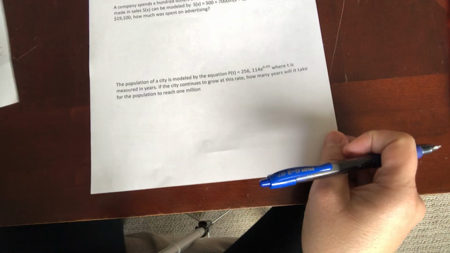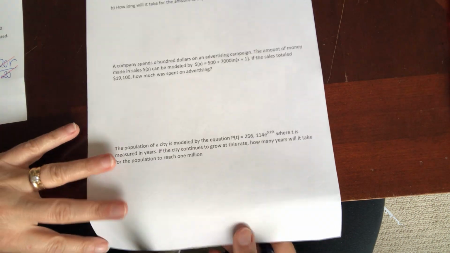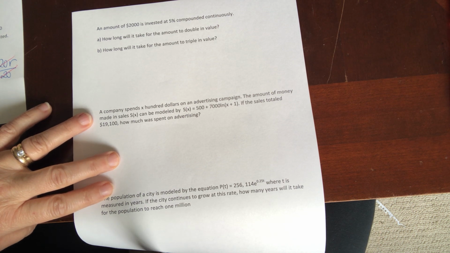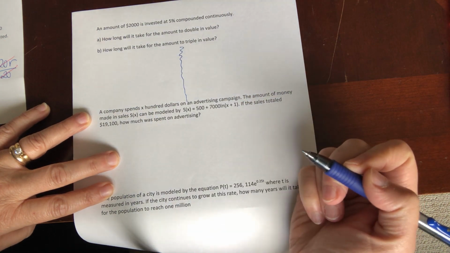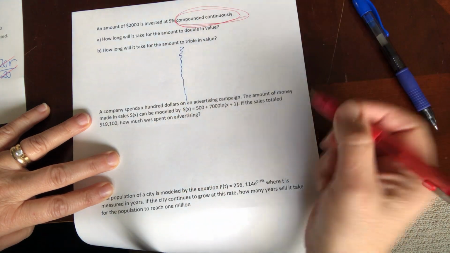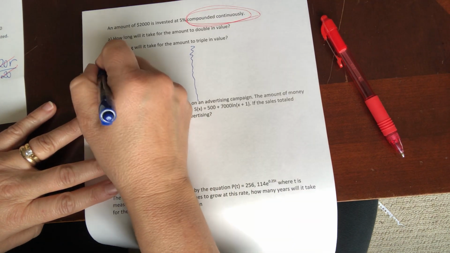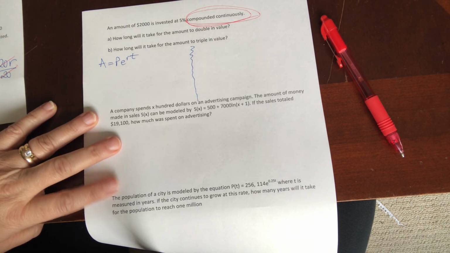And the last page says, an amount of $2,000 is invested at 5% compounded continuously. How long will it take for the amount to double in value? And how long will it take for the amount to triple in value? Well, let's see. Again, what's the first clue? Compounded continuously. So that means, one more time, we're going to use the PERT formula. Yes? Okay.